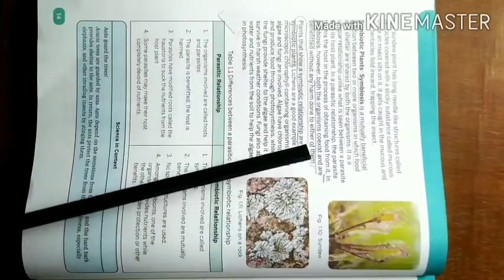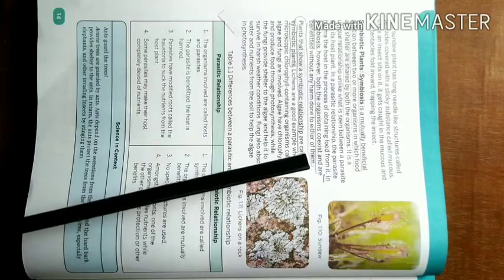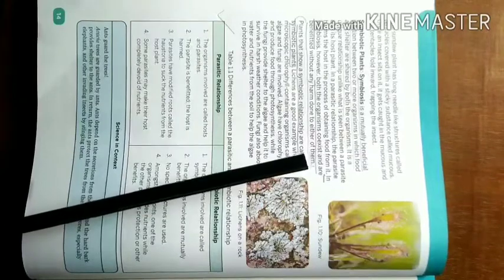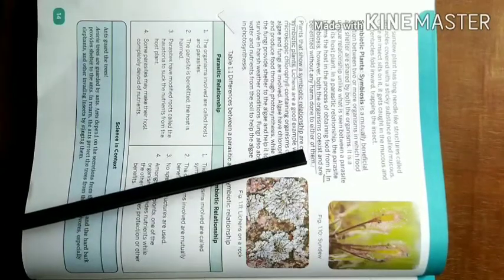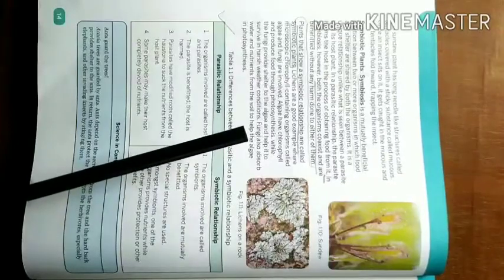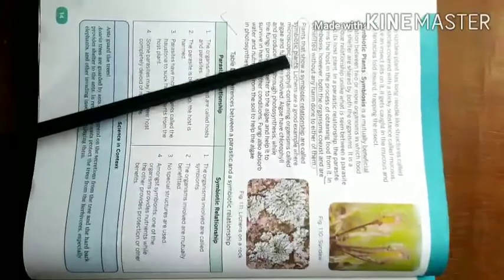So here, what is meant by symbiosis? Symbiosis is a relation in which two or more organisms share their food as well as their shelter without any harm done. So plants that show symbiotic relationship are called symbiotic plants.